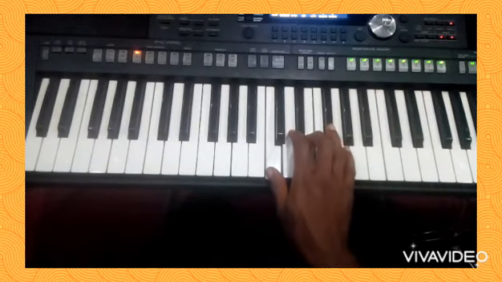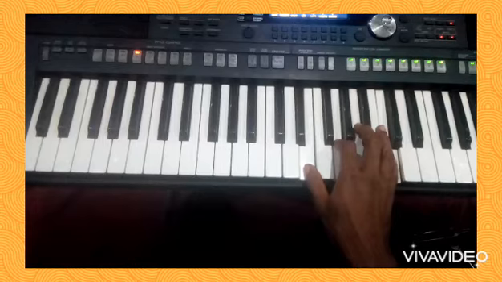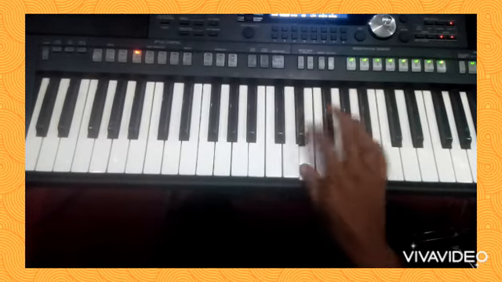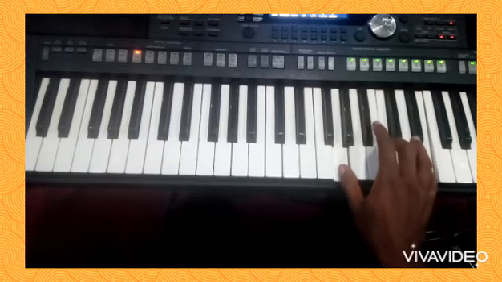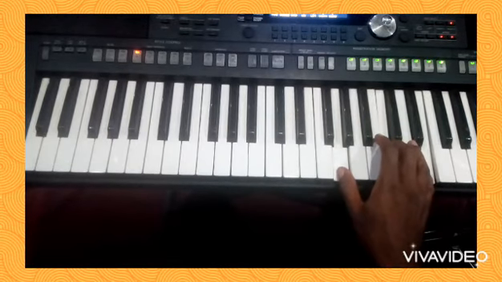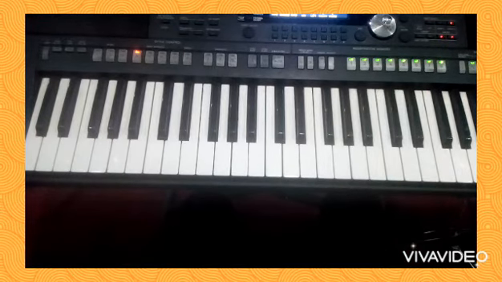So I still have my C, E, G here. If I play the first inversion, I still have the same notes. The only difference is that I change the position of my C from here to up here. It's still the same C major chord. I still have G, C, and E, the same notes, only the positioning of the notes has changed.